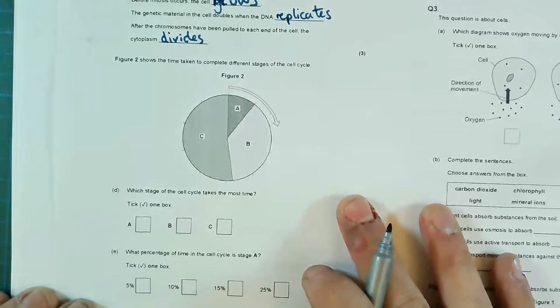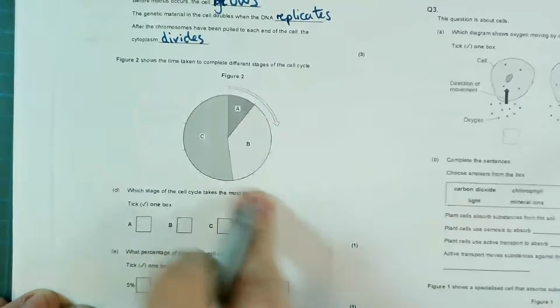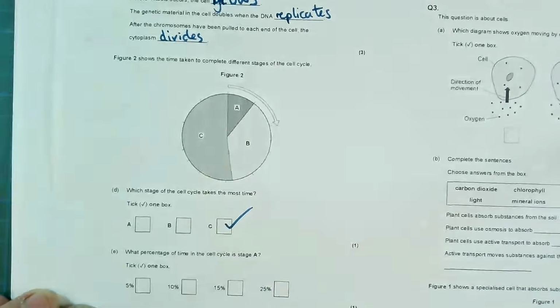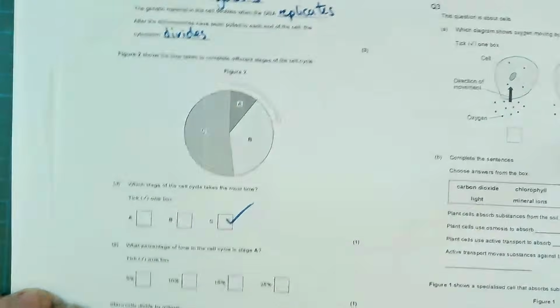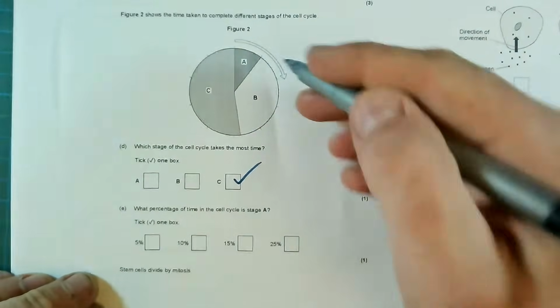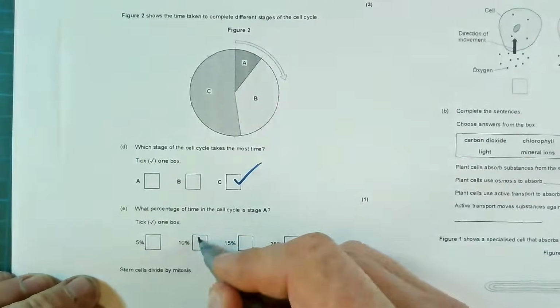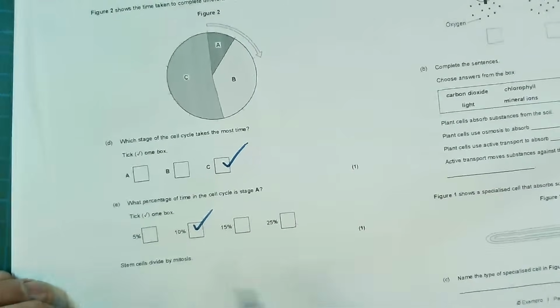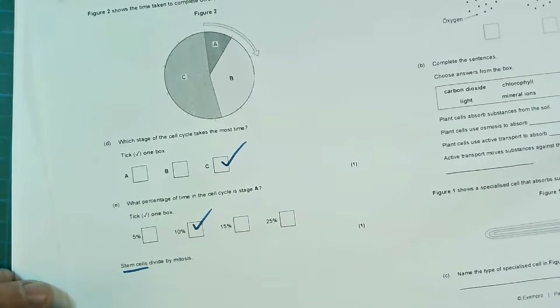So which stage of the cell cycle takes most time? Again, it's not anything complicated there, it's just to see, because that's the biggest part of the pie. And what percentage of time is it in A? That would be 10%. Now, I've cut off the question, but I want to talk about stem cells.